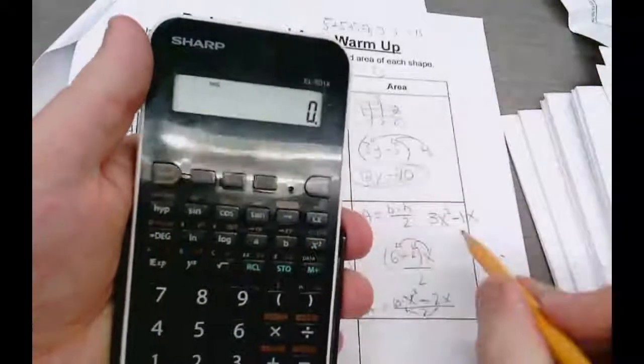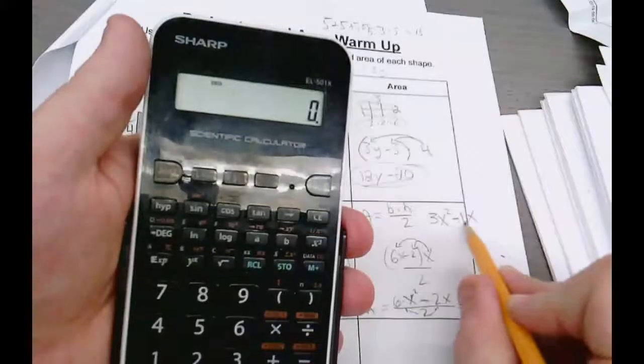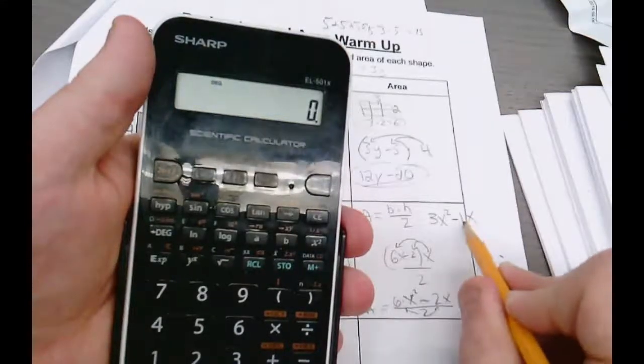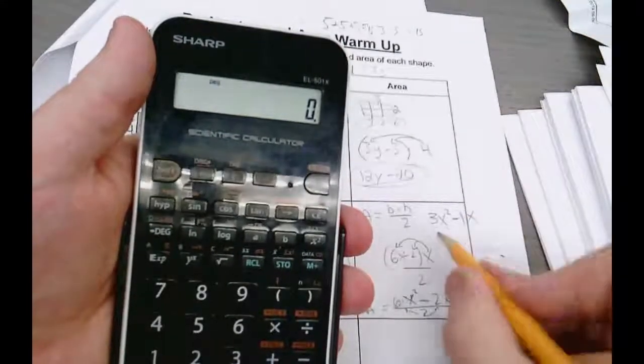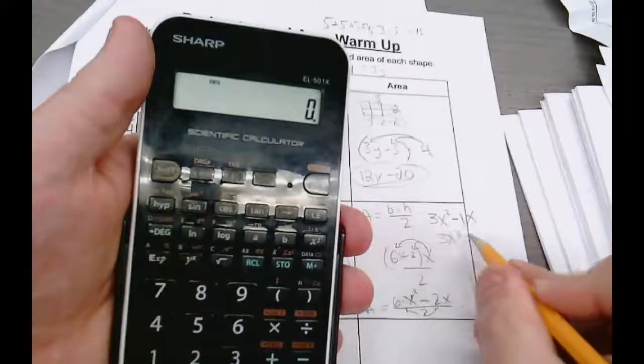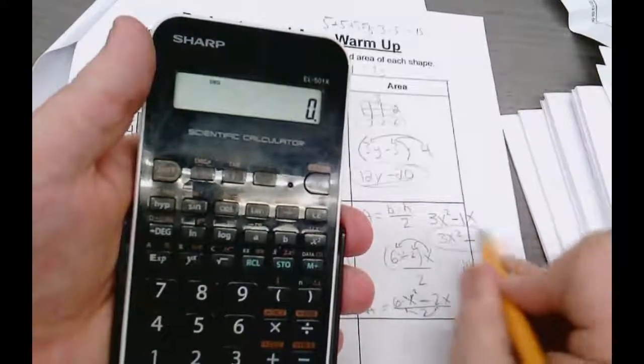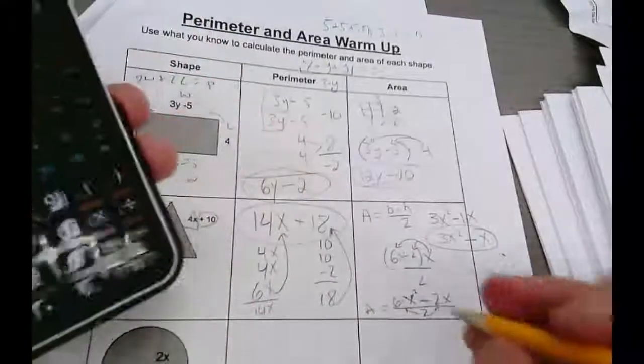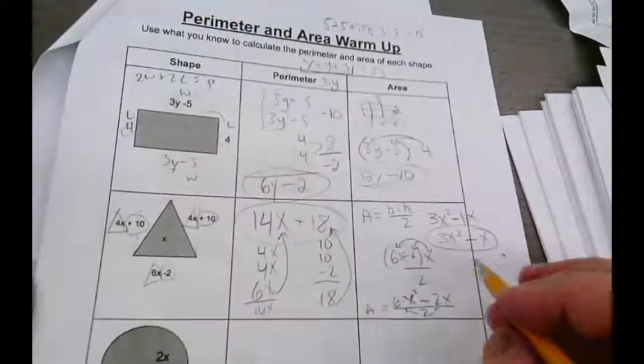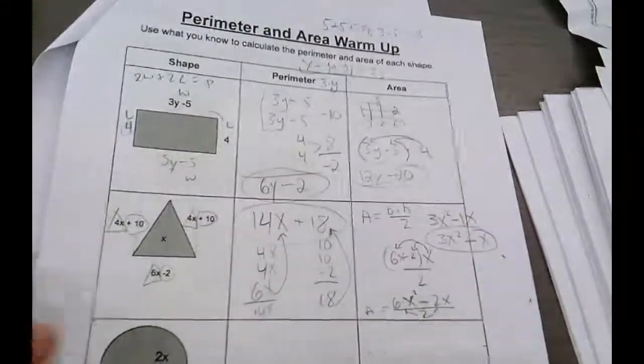And you never have to write 1 times x, because 1 times anything is the same thing. So we know that this is 3x squared minus x, and that is the area of our triangle. Well, it's a simplified expression. We don't know what it actually is because we don't have the number.